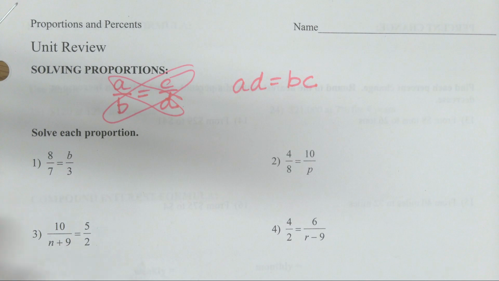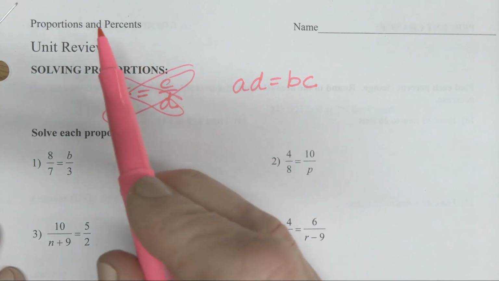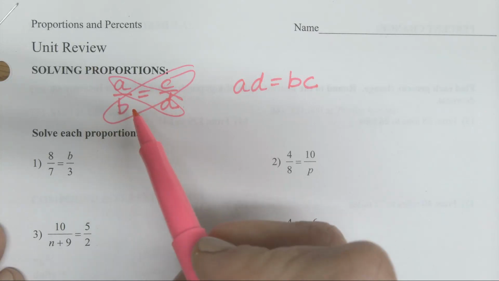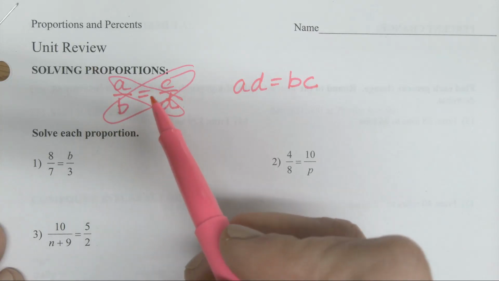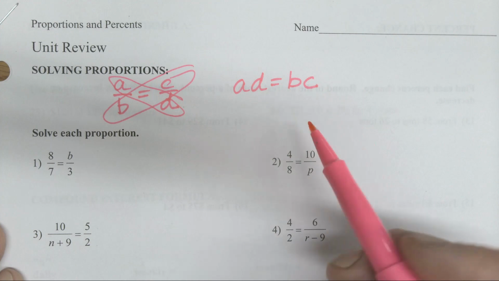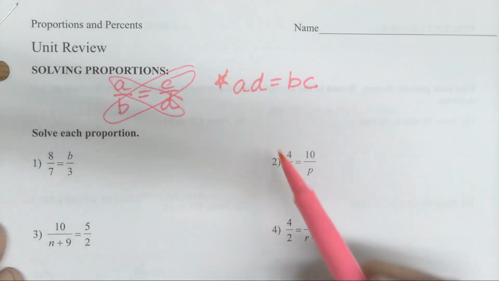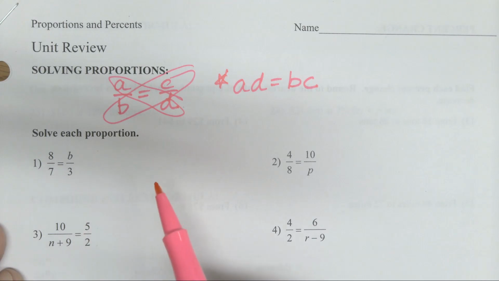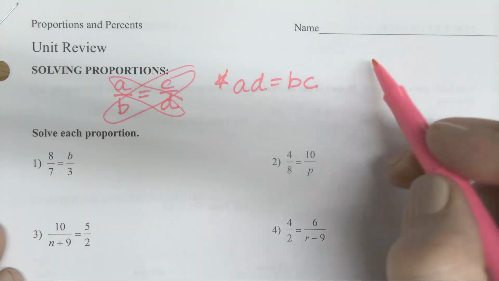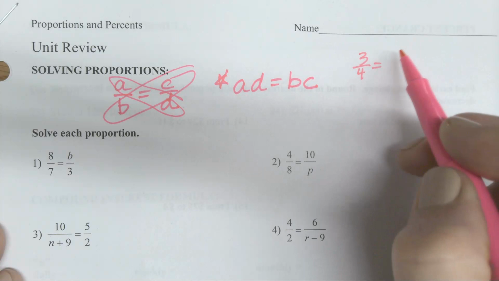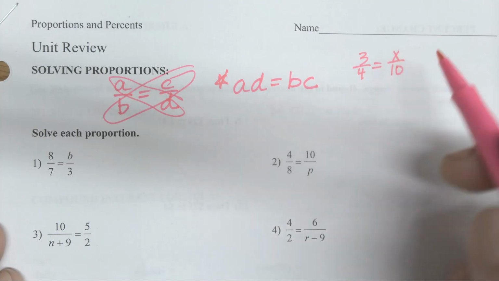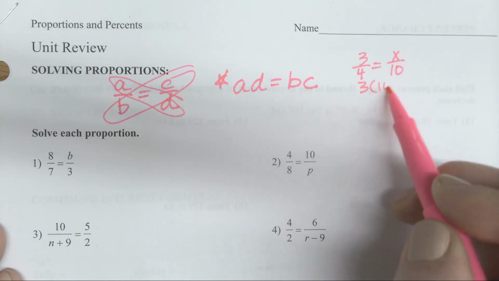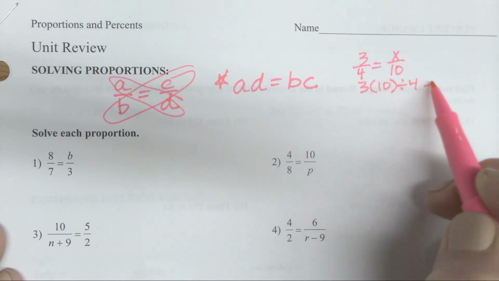Keeping in mind that the more complicated one of the areas is on one of the fractions, like if you have multiple variables or a product of variables, you may have to solve an equation when you're doing this. Sometimes you can just plug it in your calculator. So like if I had 3 over 4 equals x over 10, I can just do 3 times 10 divided by 4 to get x.